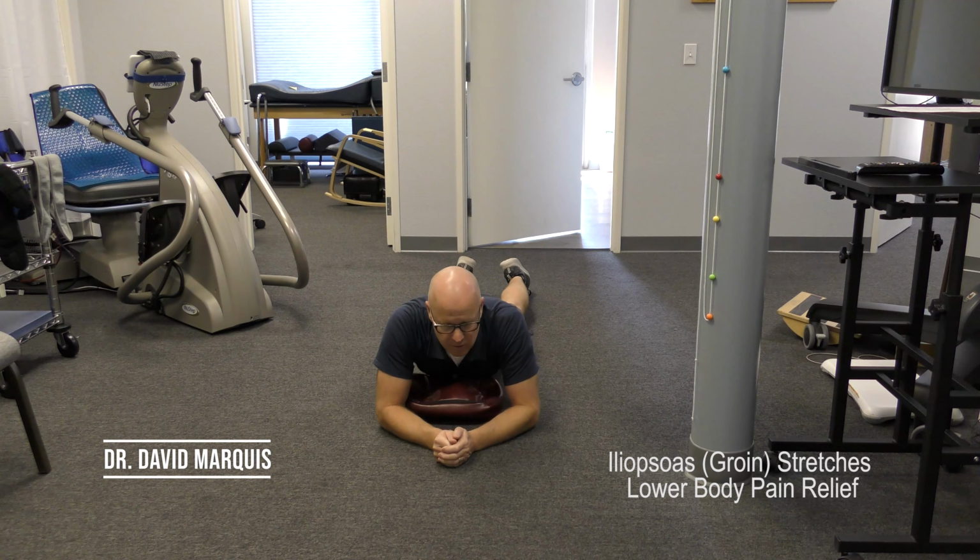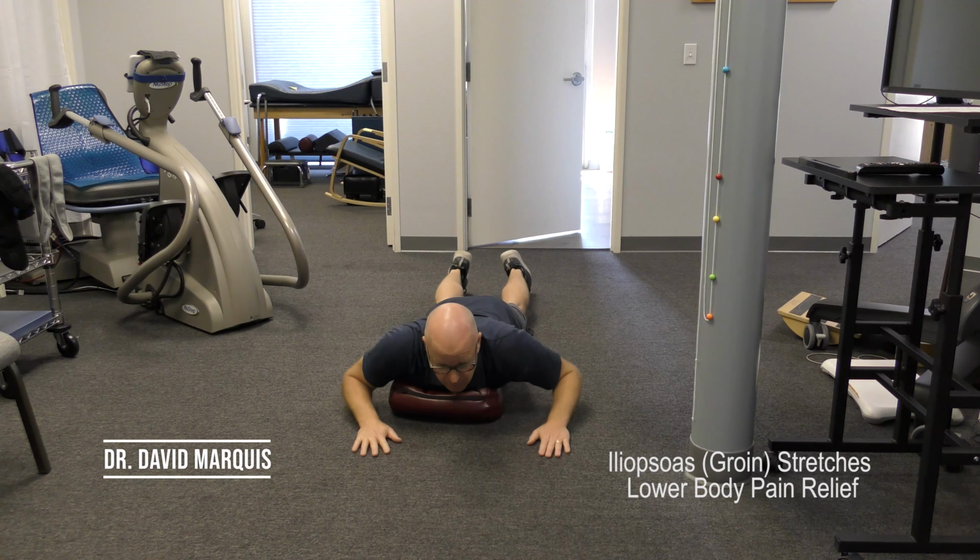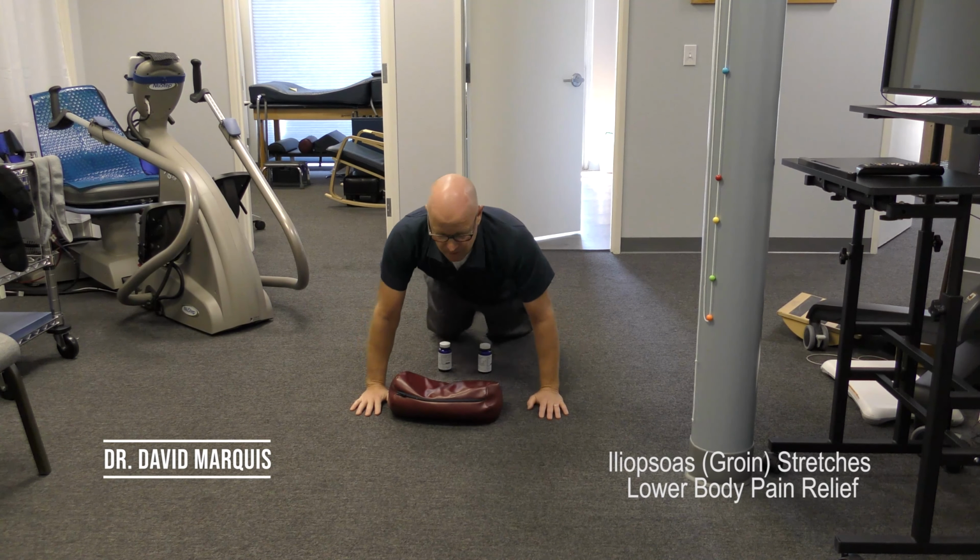As I drop down into that a little bit more, now I've got a really good, almost kneading type action on that muscle. You may not be able to see it, maybe you can. I'm rotating my leg in and out so that I can get a little bit of motion and have that muscle roll over that bottle. You could stay here, you could read for 3 to 5 minutes and allow that to stretch out. Now I'm just going to rise back up.